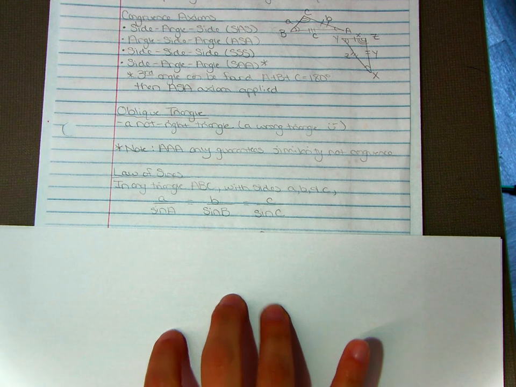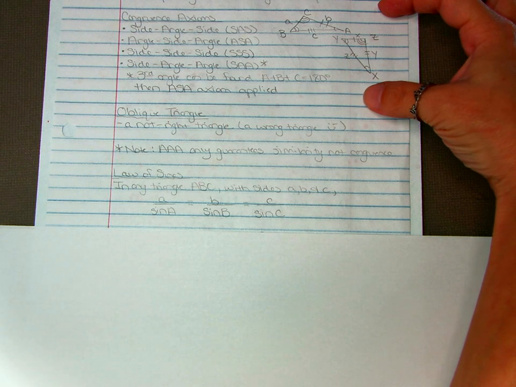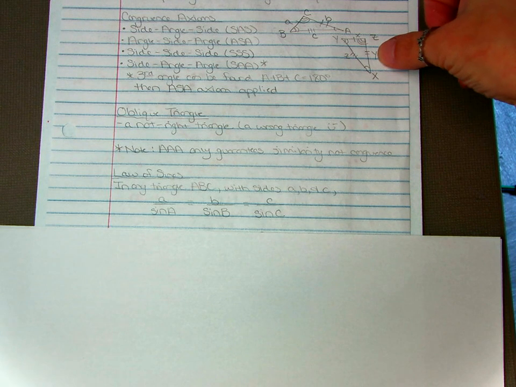And if you happen to look at the pictures up here, all the little tick marks and the little half circles, those correlate between the two different triangles, so that the side that has two tick marks on the first triangle, side B, is congruent to the side Y on the second one, and so on and so forth. That's how we make those similarities, and we mark them.